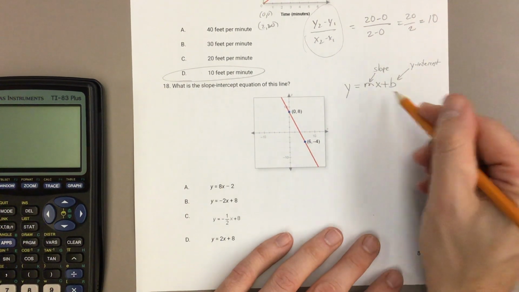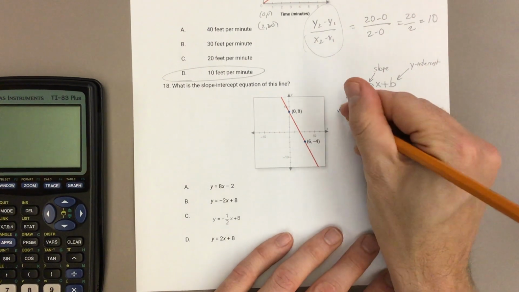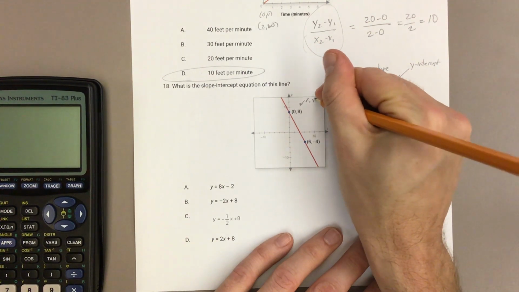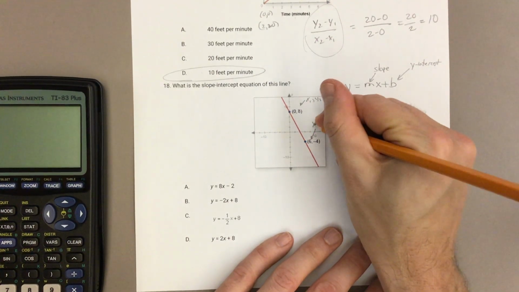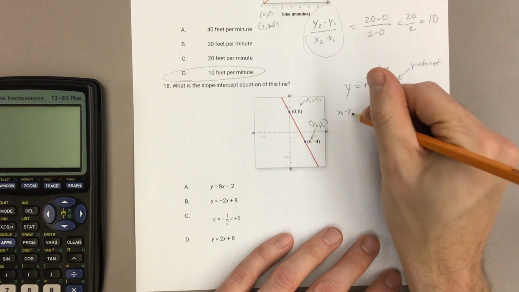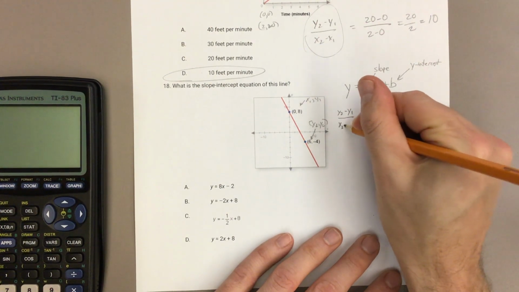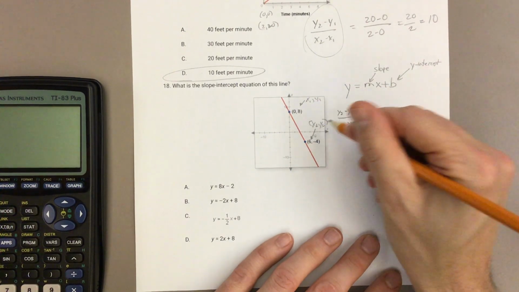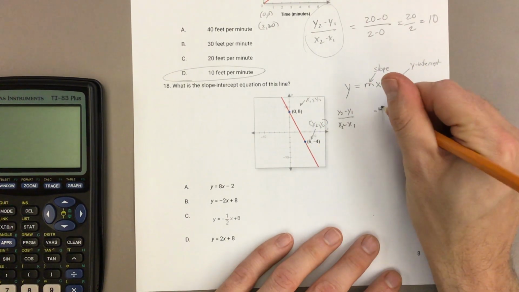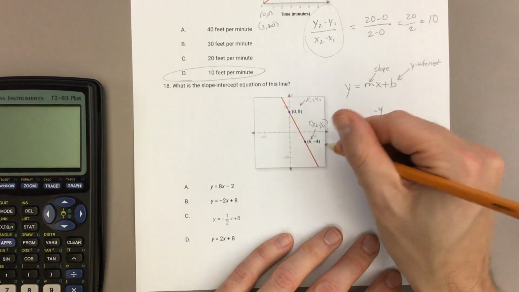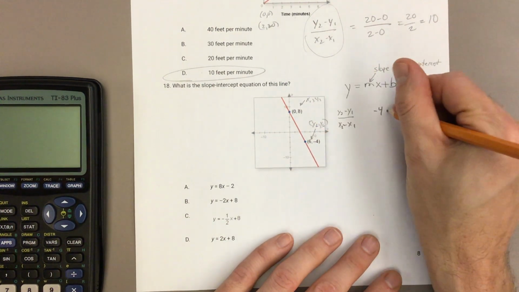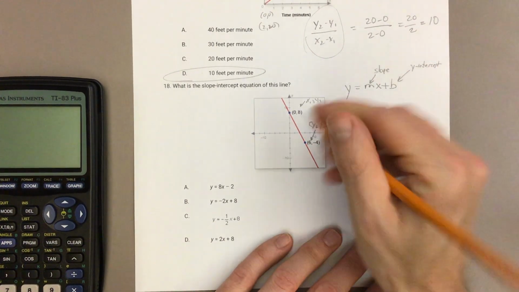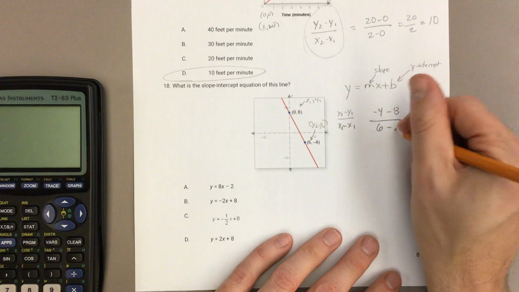Let's calculate the slope as, if this is the point x1, y1, and this is the point x2, y2, and we calculate the slope with this formula. Let's just plug them in, okay? Negative 4 is y2, y1 is 8, x2 is 6, and x1 is 0. So just put this in your calculator.